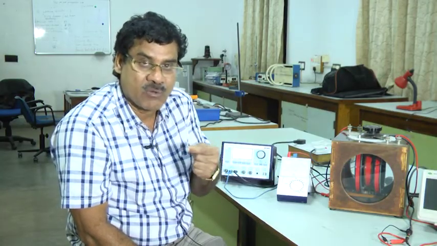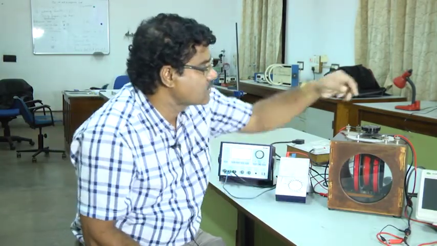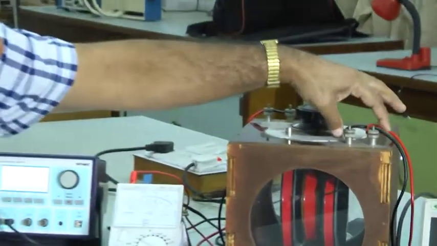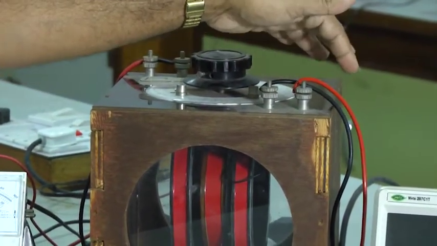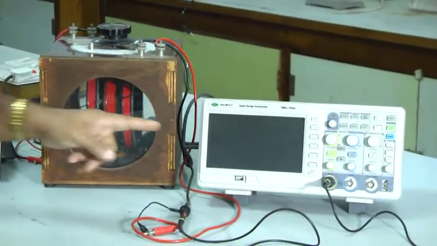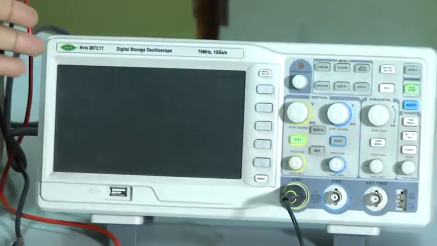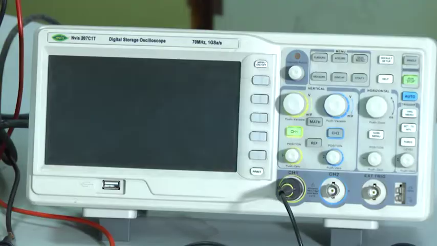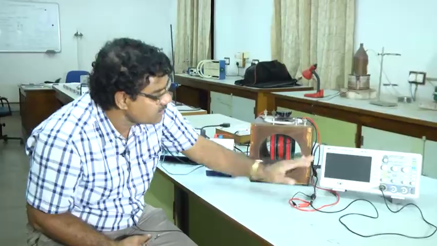So, there will be an induced EMF on the secondary coil. These two connections are from the secondary coil. This induced voltage we have put into this oscilloscope. From this oscilloscope I will know the induced voltage generated in the secondary coil.